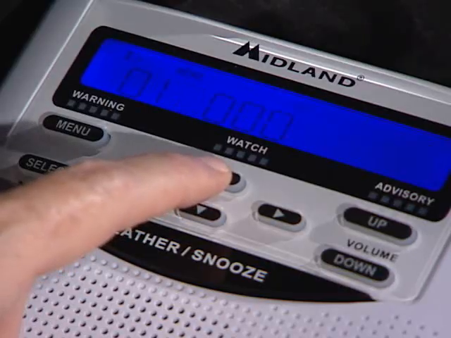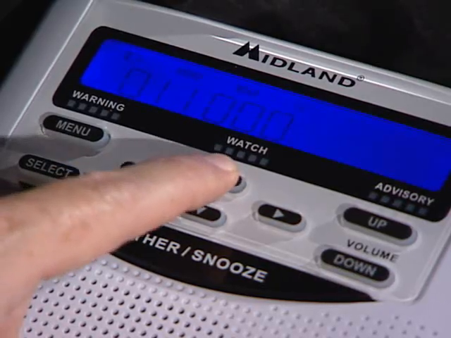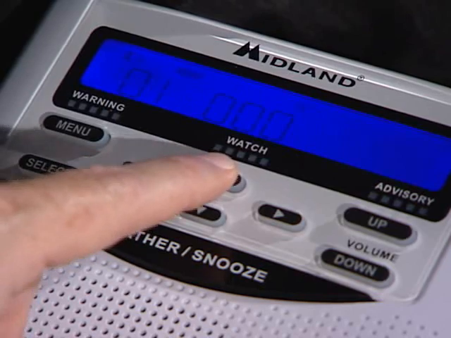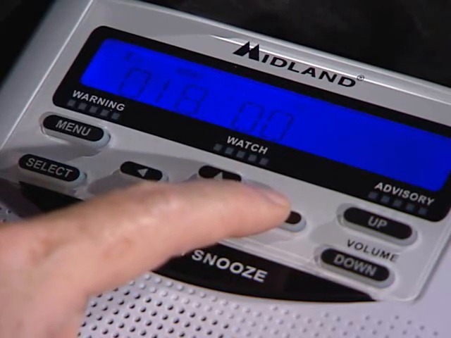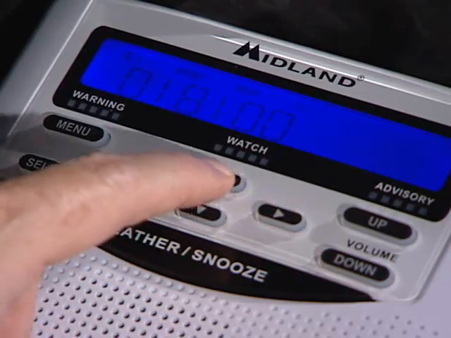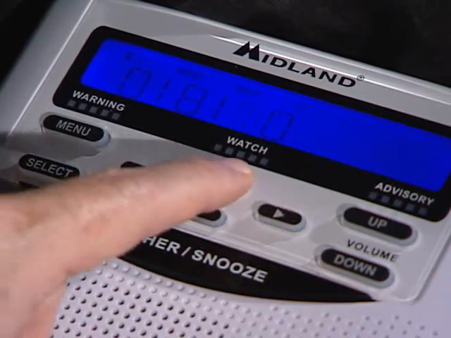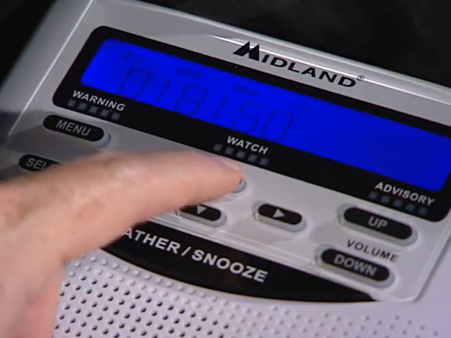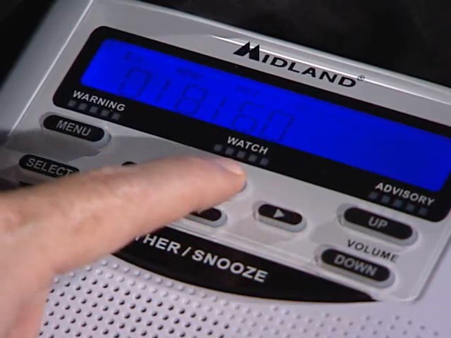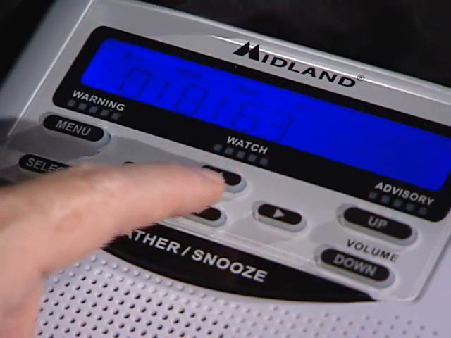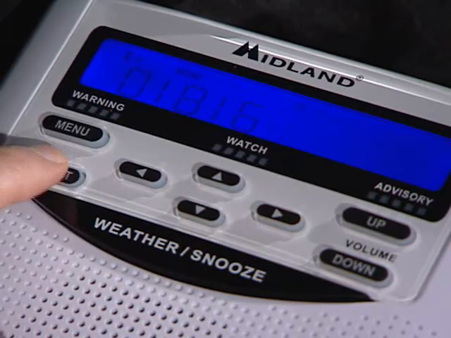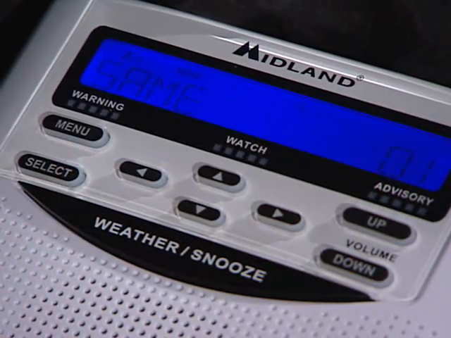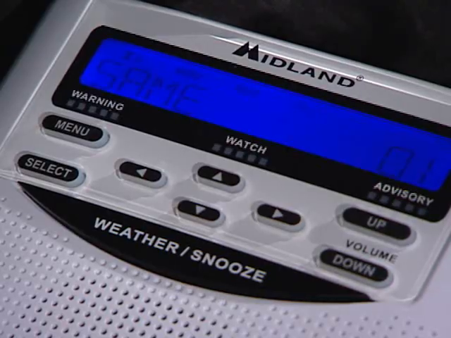And for Vanderburgh County, the next one would be 8. And we'll toggle up to 8, then continue over to the fourth digit, which for Vanderburgh County is 1, and then on to the next for 6, and the final digit in the SAME code for Vanderburgh County is 3. Once you verify that all the digits are correct, hit the Select button, and the first county is now programmed into your radio. In this example, we are programming multiple codes.